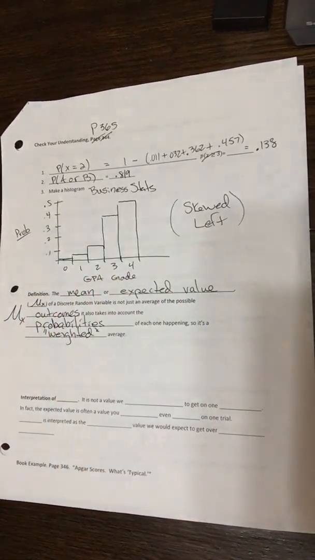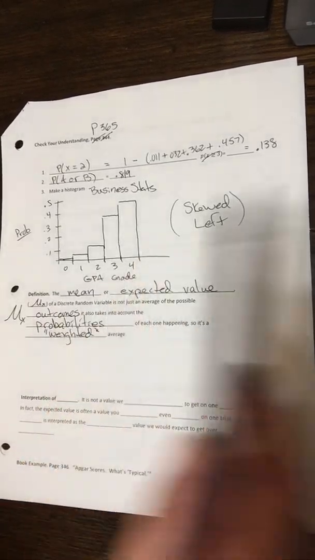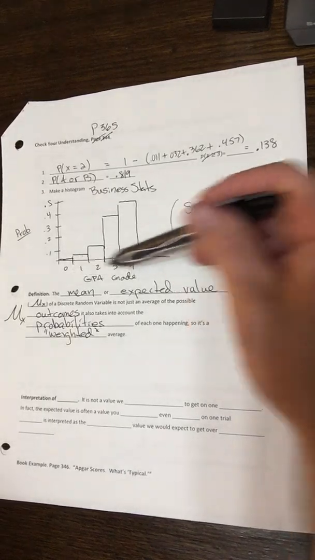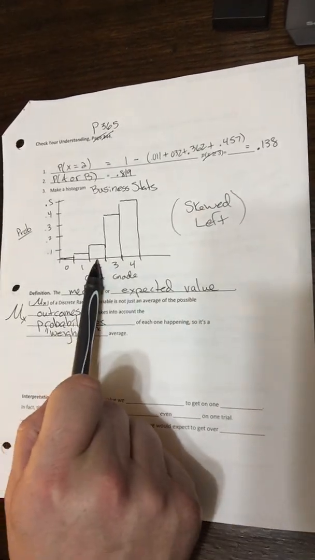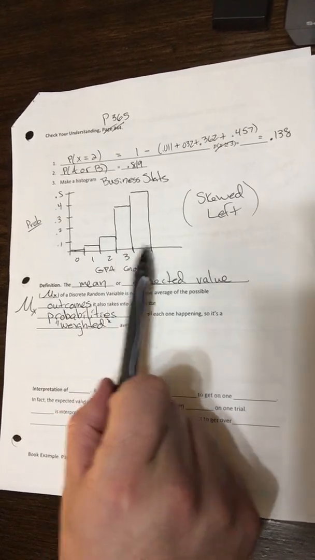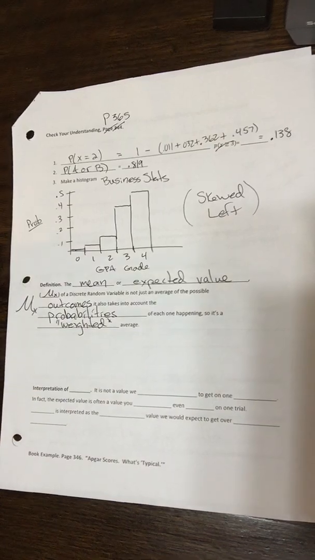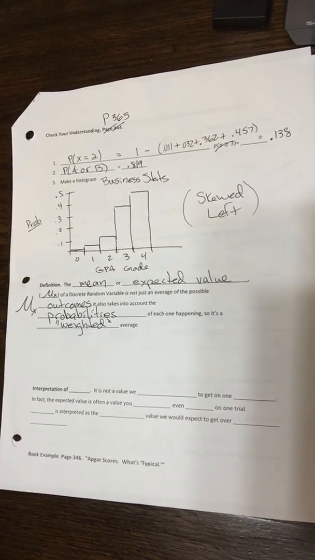A weighted average. Look, if I'm looking for the average here, I wouldn't add up 0, 1, 2, 3, and 4 and then divide by 5. That'd be 10 divided by 5. The average would be 2. That's not the center of that histogram at all. The center of that histogram is over here, isn't it? Because these are taller. So I would need to account for the probability as well while making this average.